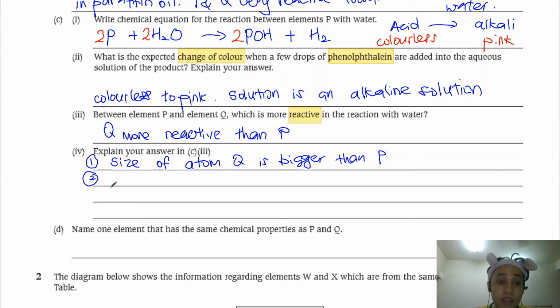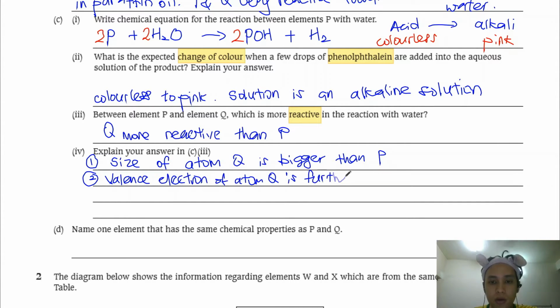After you mention the size, the second point that you need to mention is the valence electron. So we say that the valence electron of atom Q is further from the nucleus compared to P. Then, after you mention the valence electron is further, you need to mention the attractive force.